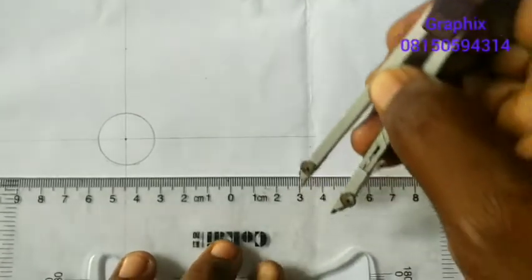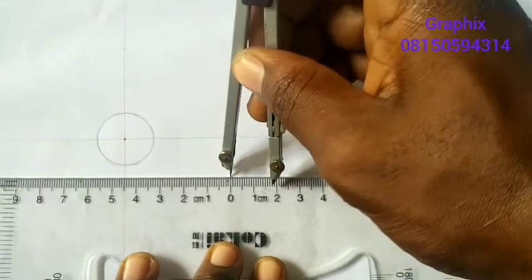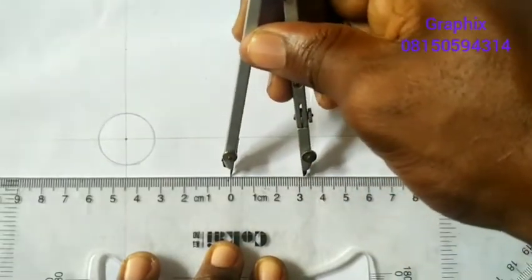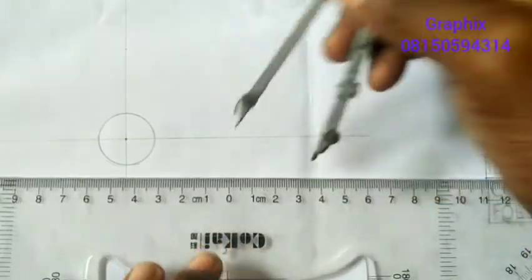So go there, measure 32. From 0 to this point is 32. And I'll come to this center here. I'm going to draw this with a faint line.